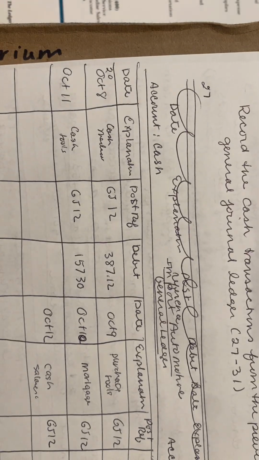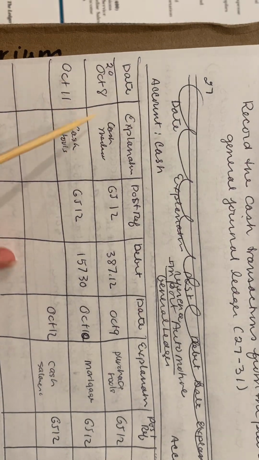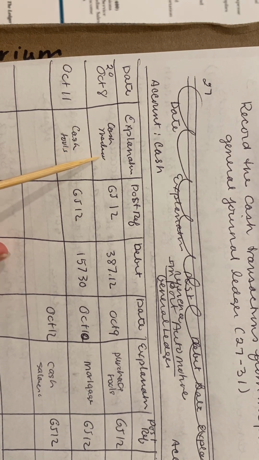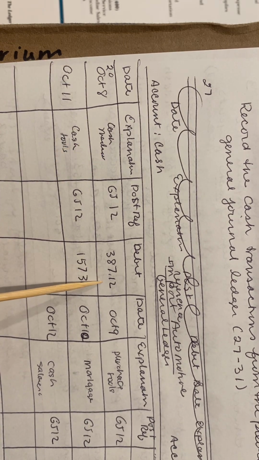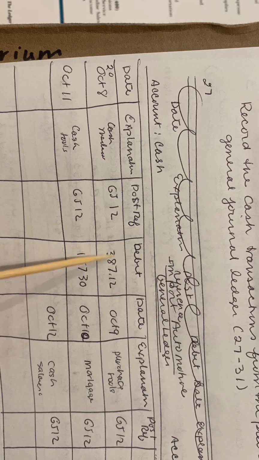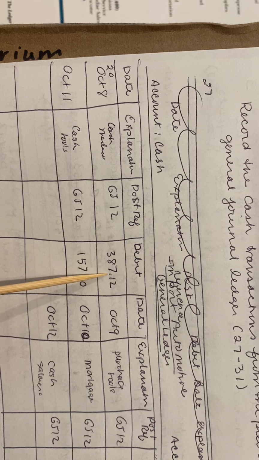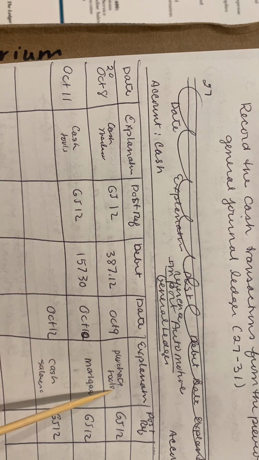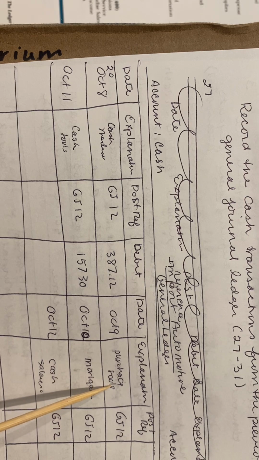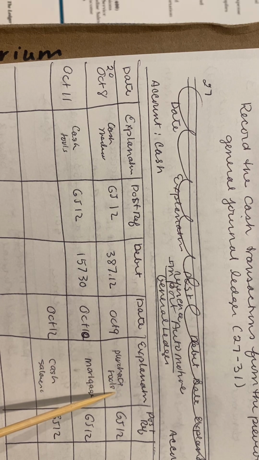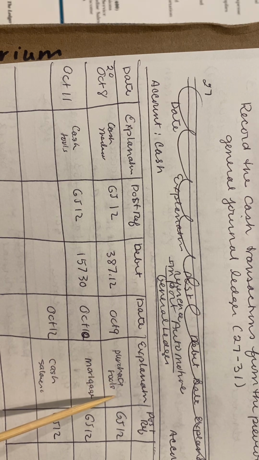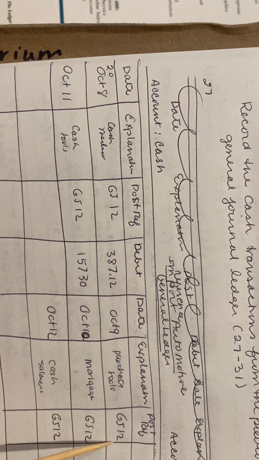So on your ledger, on October 8th, cash was a debit of $387.12. That means your cash went up because you sold something, and so you have a debit. Then on October 9th, the next one, you purchased some tools. In purchasing those tools, your asset of cash went down.